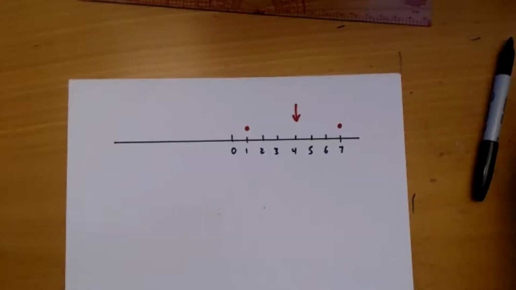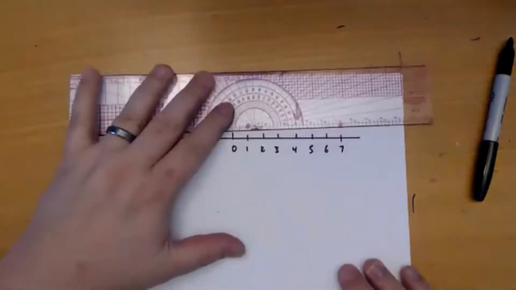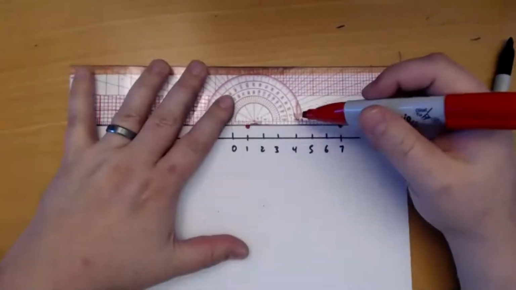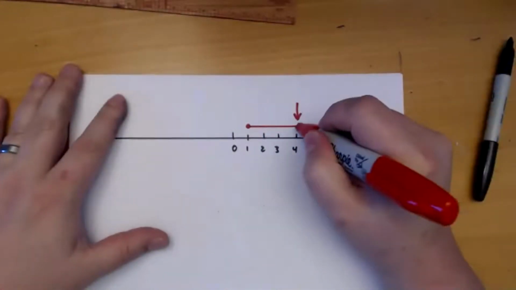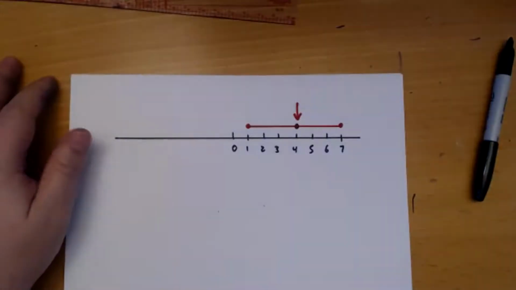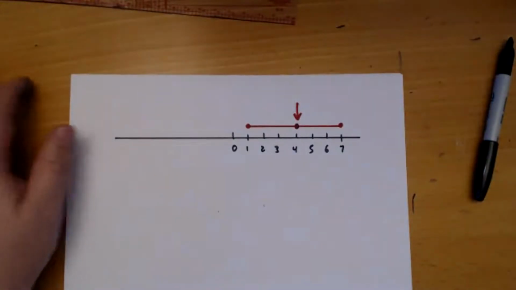Okay. So if I think about this segment, 4 is right in the middle.